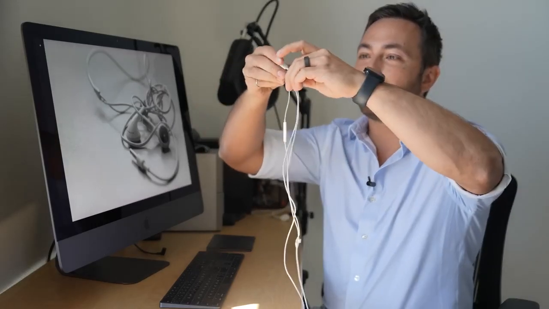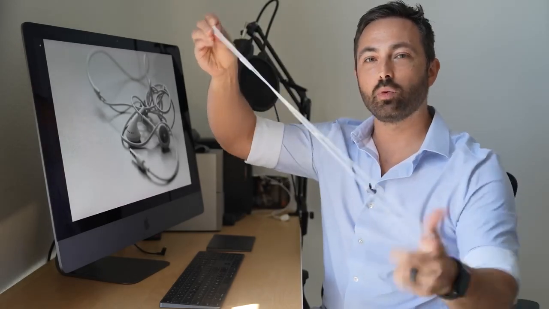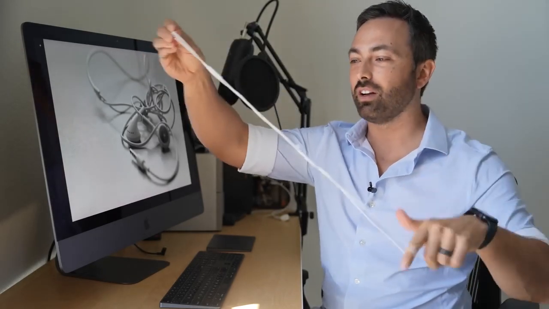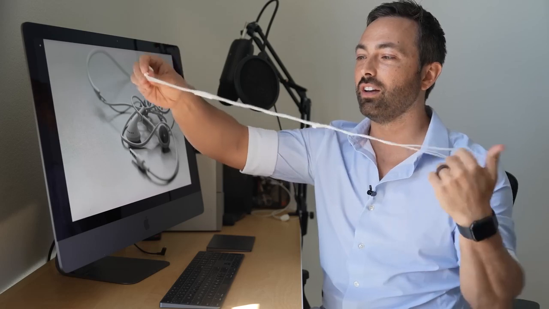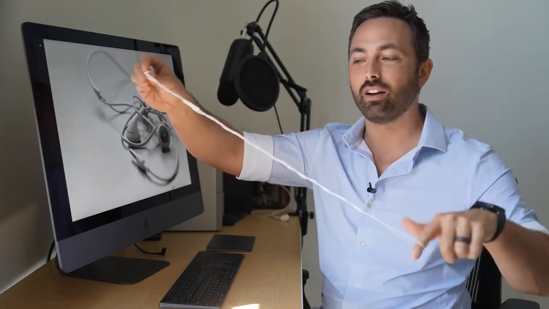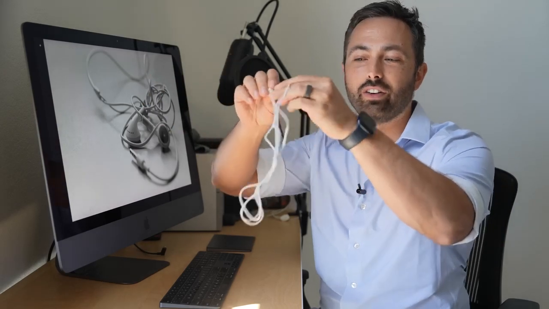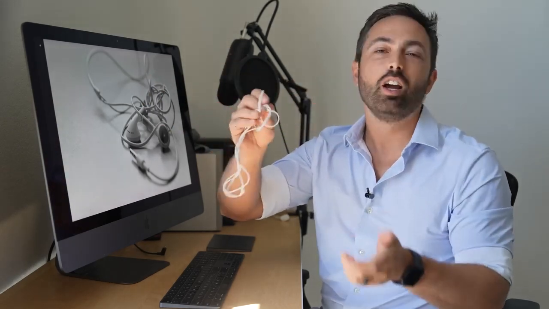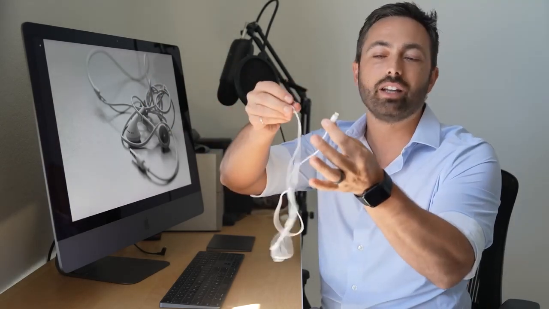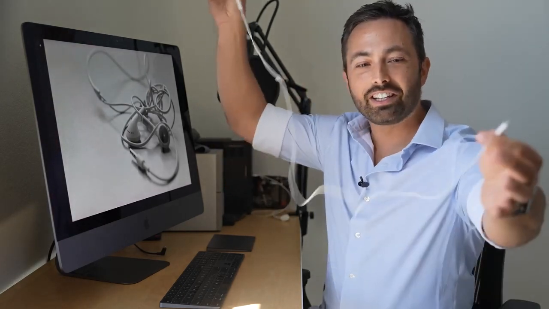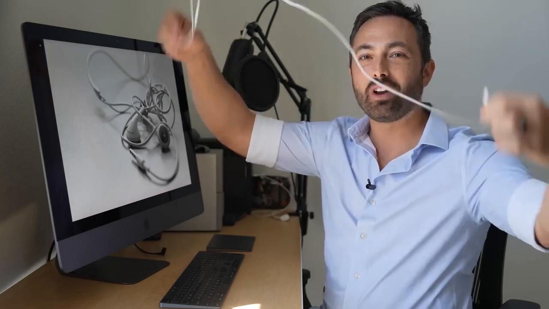I just double it up like this, and then I twist from the middle, and this is going to stiffen the length of wire. Now, this is naturally going to want to sort of coil in on itself, and it's going to look like a big tangled mess. But all you have to do is take the opposite ends of the headphone and pull apart, and there's no tangles, no knots.